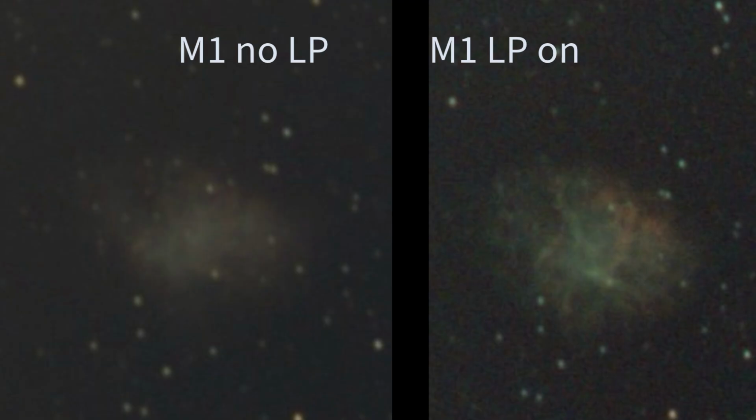This one was a little bit tiny, so I wanted to blow it up a little bit bigger so you can see it a little better. So you can see the difference that the light pollution filter made on this object. It does make quite a bit of difference. The one on the left actually kind of looks like I clicked the denoise, but I did not. The light pollution filter is the only difference. There was no editing, no enhancing, no denoising, nothing.